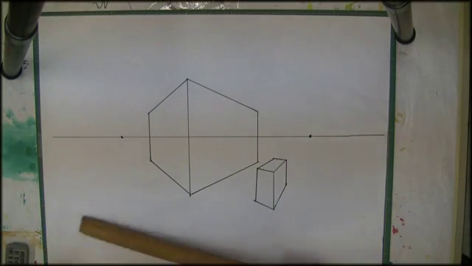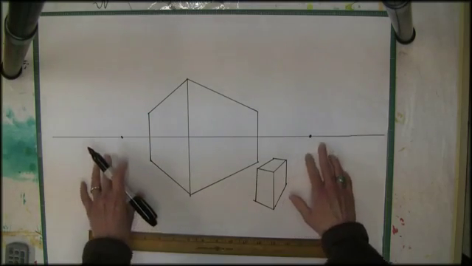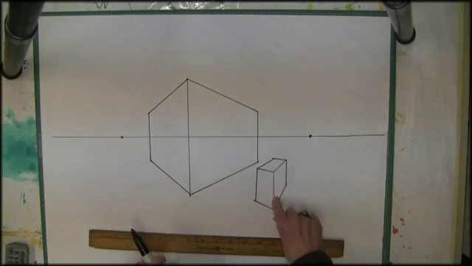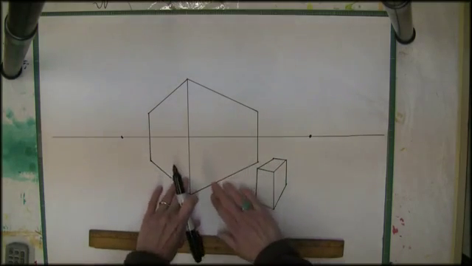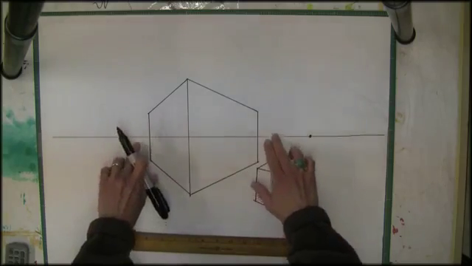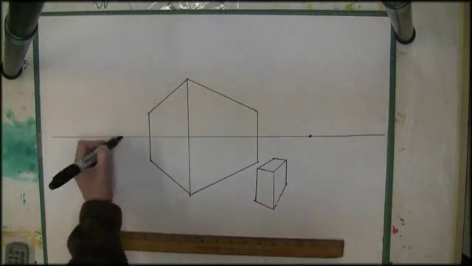Alright, so there's your 2-point perspective lesson. See if you can make several buildings, always making the corner line closest to you first, and then your lines go converging toward the vanishing points that you've set up on your page for your 2-point.